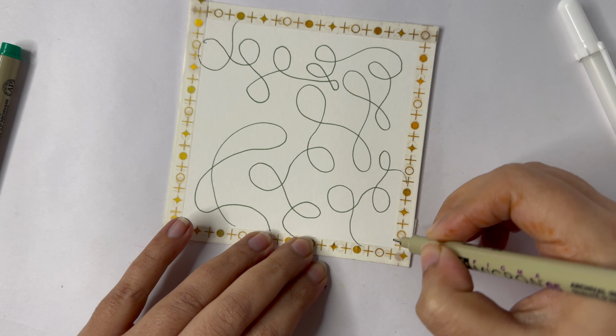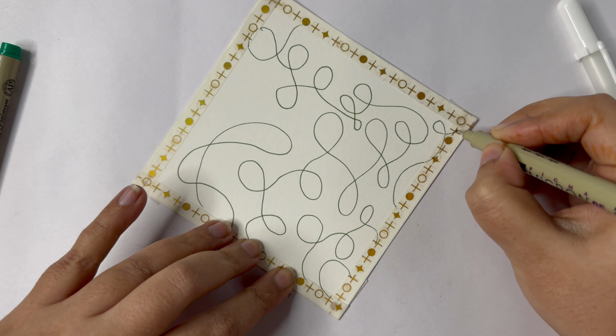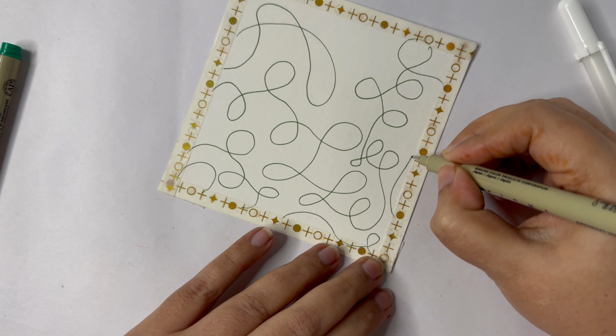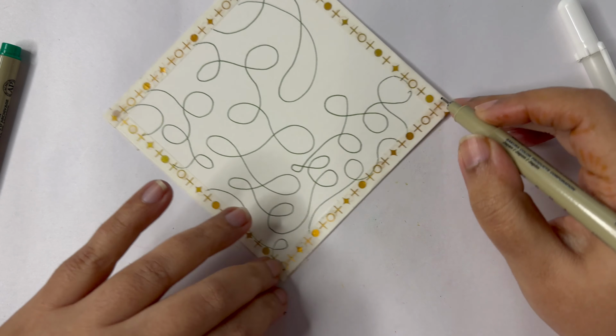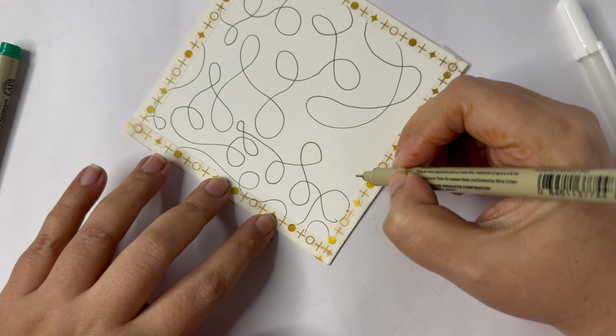So, as you can see, it basically starts off with these wavy, curvy lines, which are going random in different directions. And they're also very, very similar to how we create neurographic art.